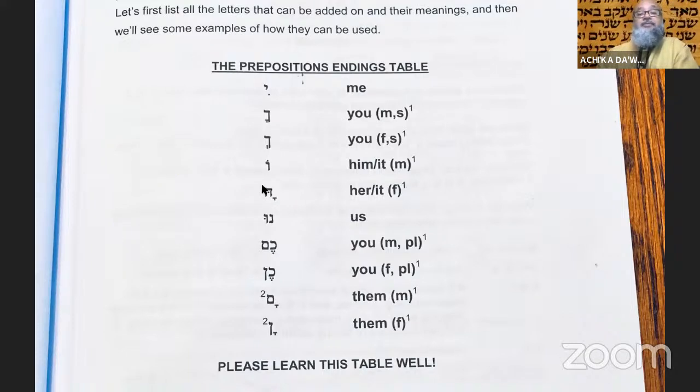This is a feminine. But see, there's a little dot in there. That dot means that it's possessive, meaning that it's hers. When you talk about her or it, you're talking about something that belongs to them. And then nu is us.